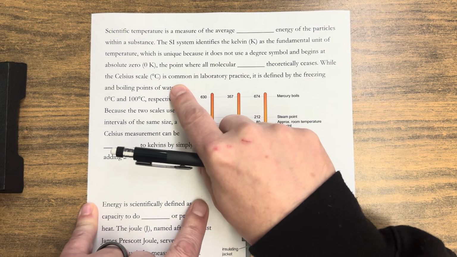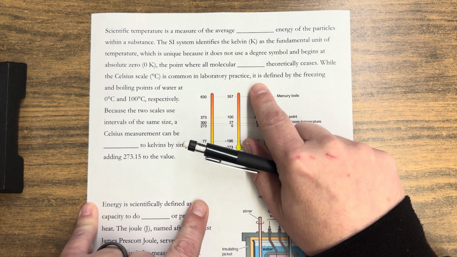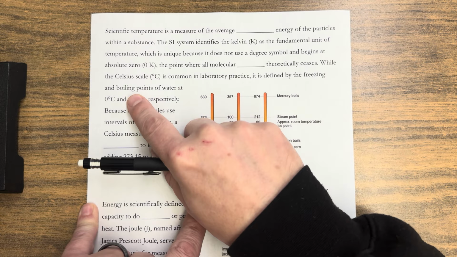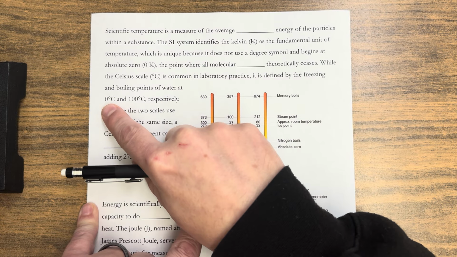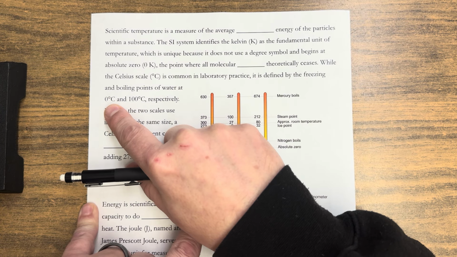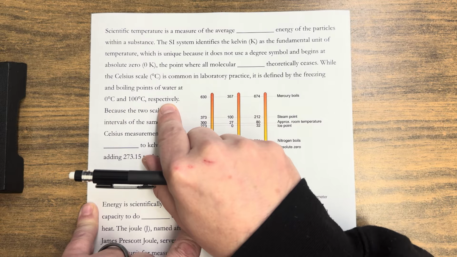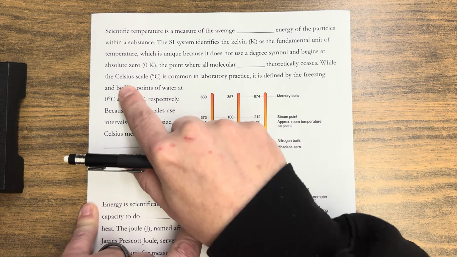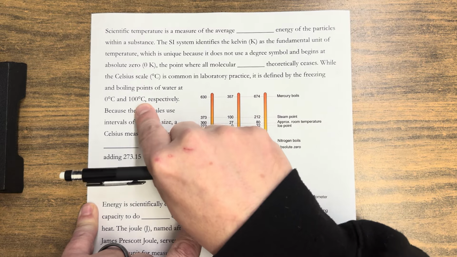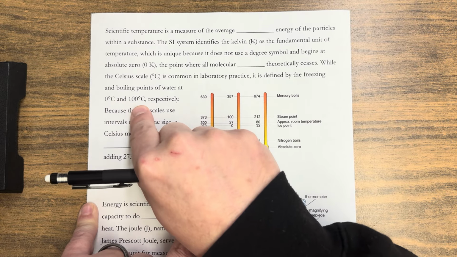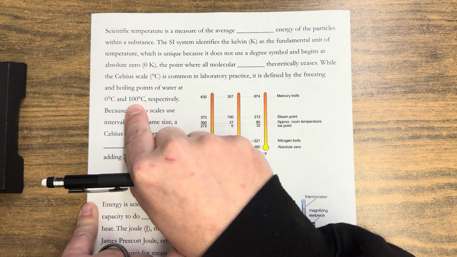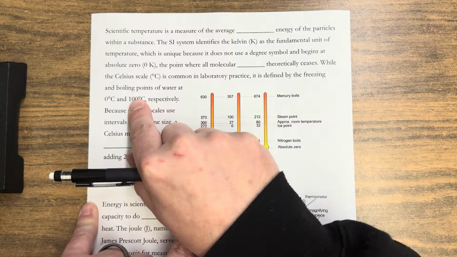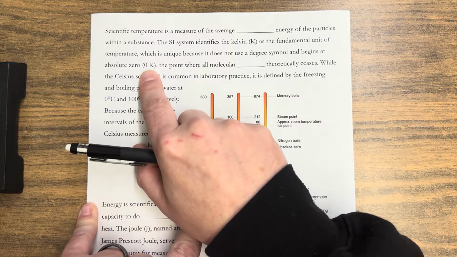While the Celsius scale is common in laboratory practice, it is defined by the freezing and boiling points of water at 0 degrees Celsius and 100 degrees Celsius, respectively. So still not the greatest. At least the Celsius scale had a reason why it started at 0 and 100, basing it off freezing and boiling water. But Kelvin is the better way to go, really.